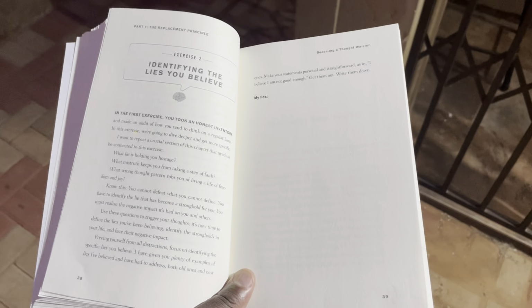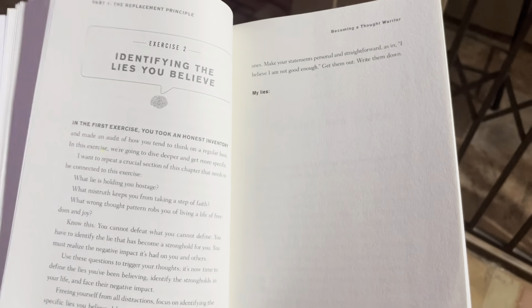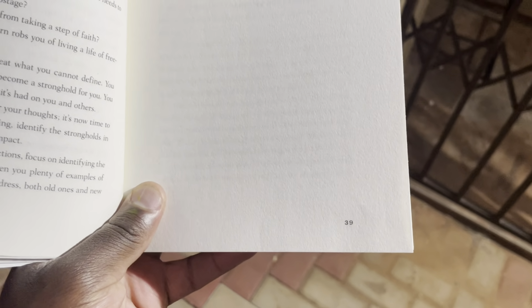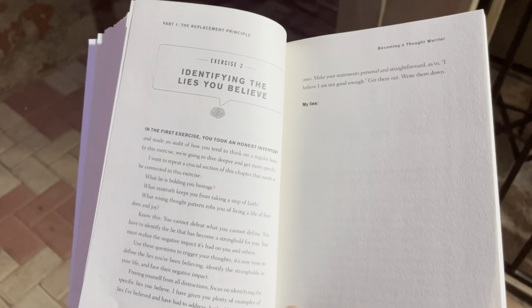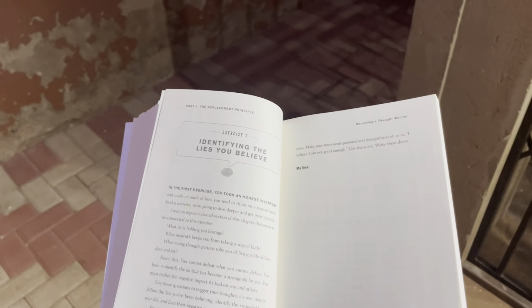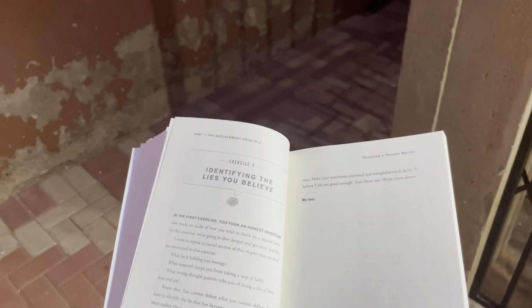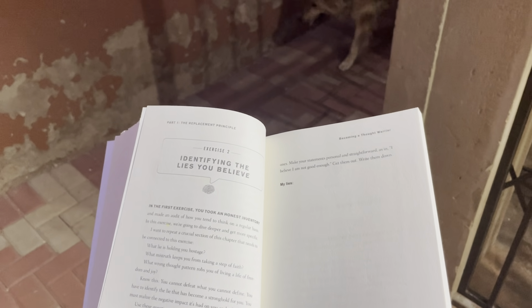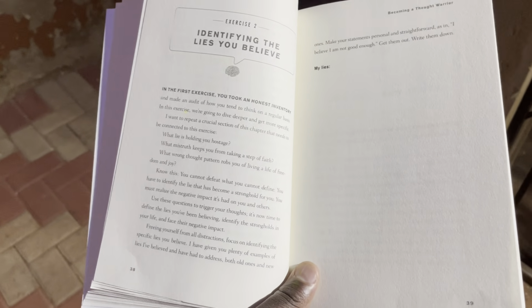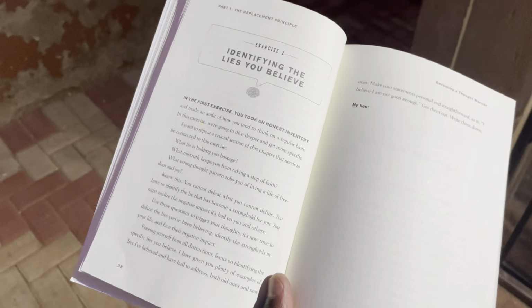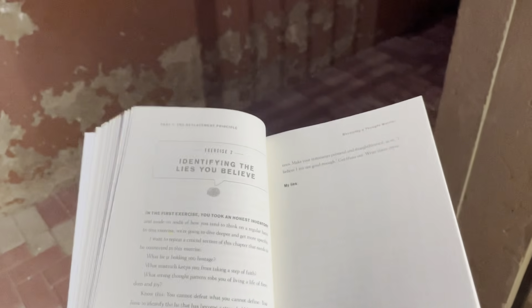So guys, I have just finished chapter 2 of this book. You see, page 39. And the reason I'm shooting outside is because my dad is back from work and he's making a lot of noise on the phone, so I can't really shoot like that. But I've finished this book. I've read the book of Hebrews.